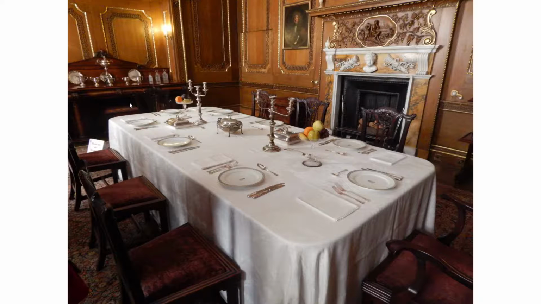This is the dining room, where most of the food is being eaten. It's not eaten in the kitchen, it's eaten in the dining room. That's where they dine, they eat. Here you have your dining room table and dining room chairs.